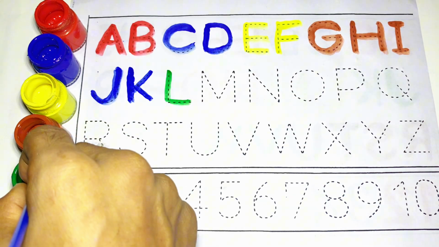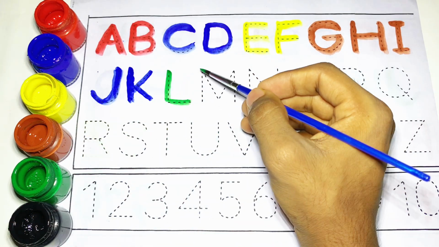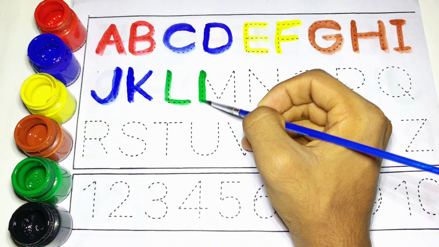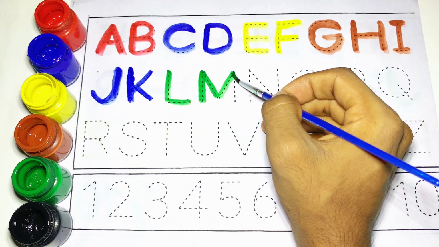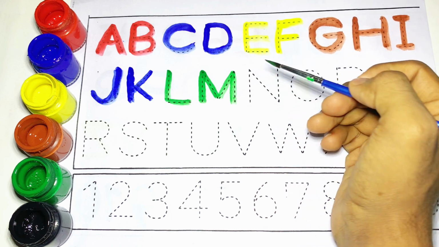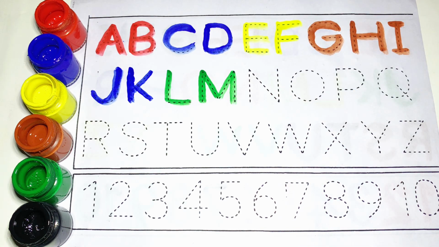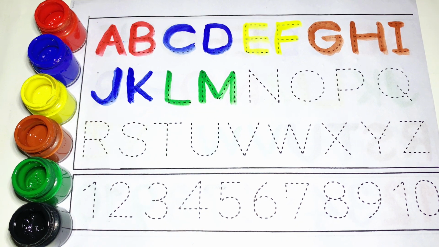Kids, again use green color and draw M. M for moon. The alphabets of M. Kids, now draw N. N for nose, N for nest. The alphabets of N, and use black color.